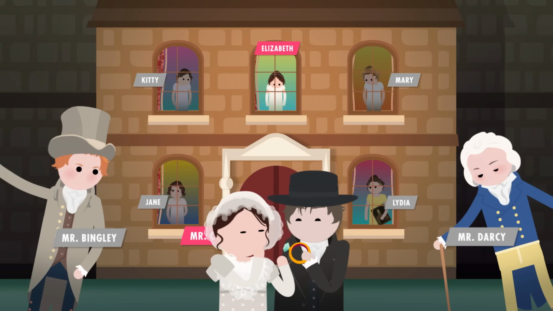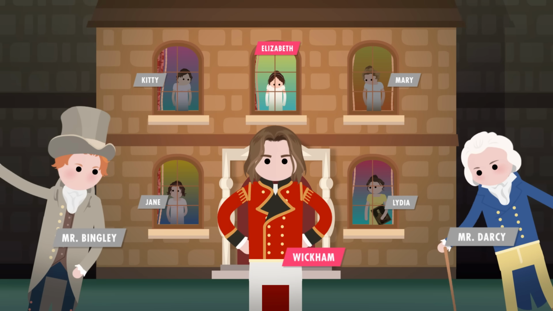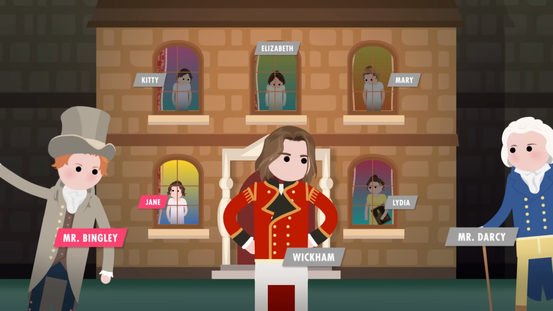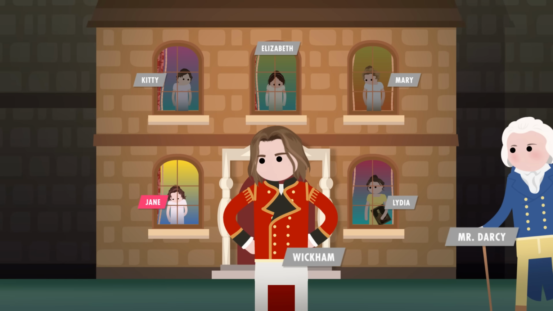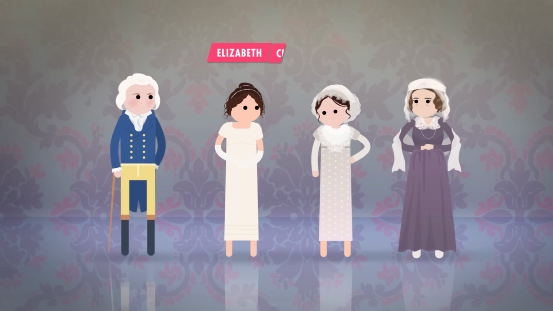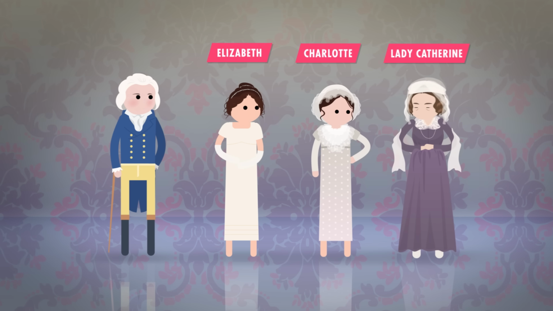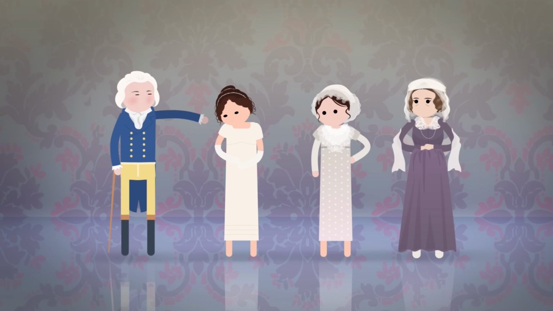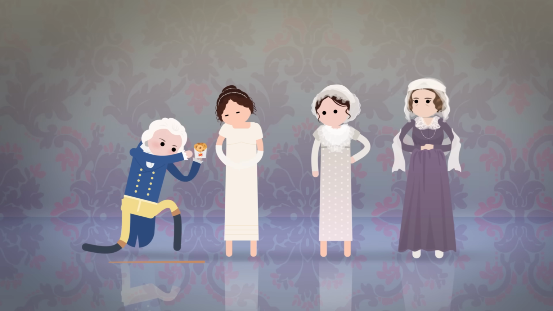Meanwhile, Elizabeth starts to fall for Wickham, a soldier in the militia who also hates Mr. Darcy. Suddenly, Mr. Bingley moves away, and Jane is heartbroken. Elizabeth goes to visit Charlotte and is introduced to Lady Catherine, Mr. Darcy's ultra-snobby aunt. She sees Mr. Darcy there, and he also proposes marriage, but in a very insulting way, so Elizabeth insults him right back.